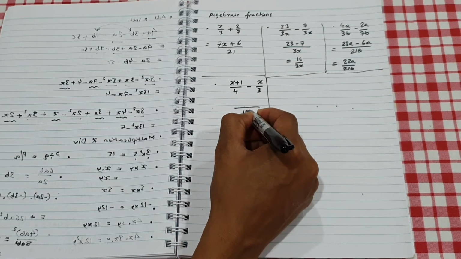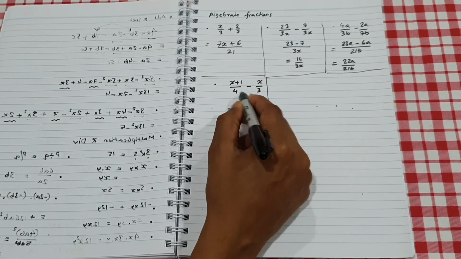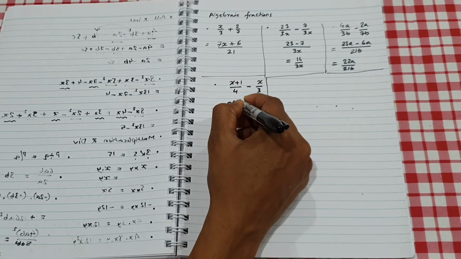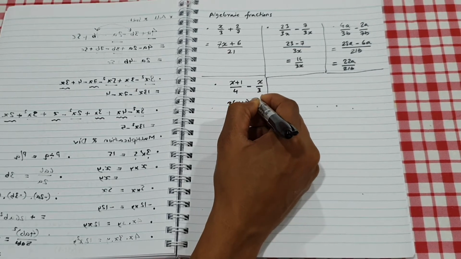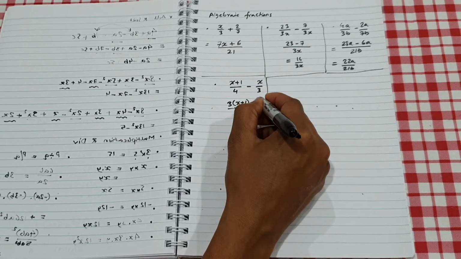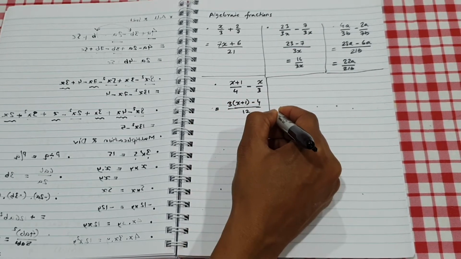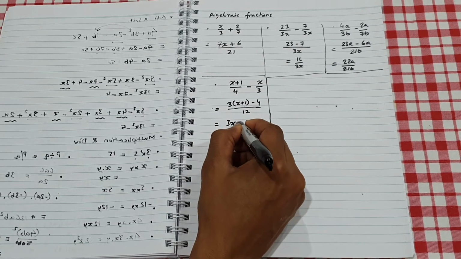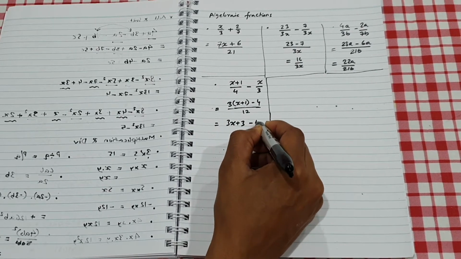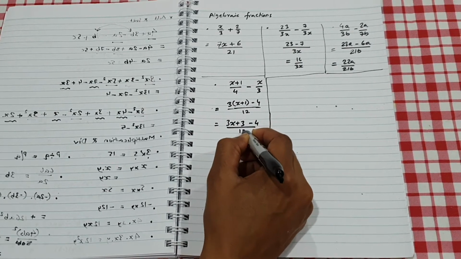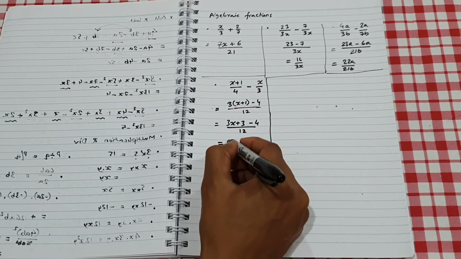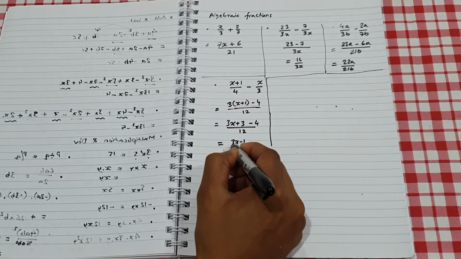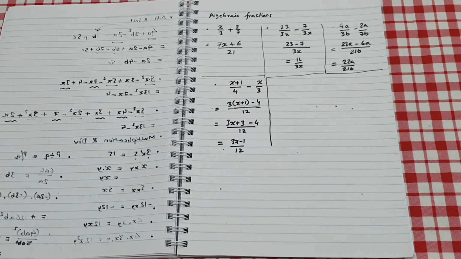Take an LCM. 12, 4, 3. So you have to multiply this with 3 and this with 4. So you get 3x plus 3 minus 4 by 12, of course, and then you get 3x minus 1 by 12. That is your answer.